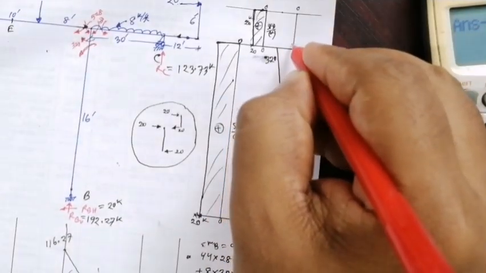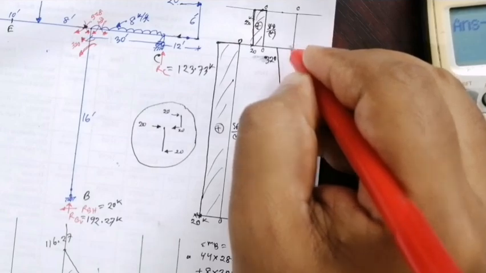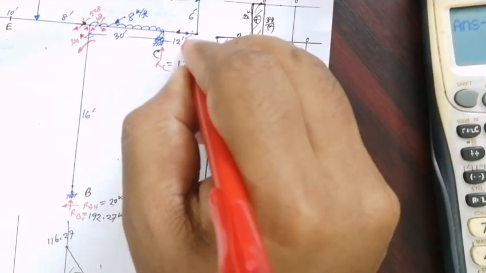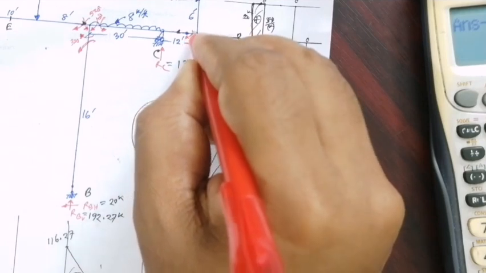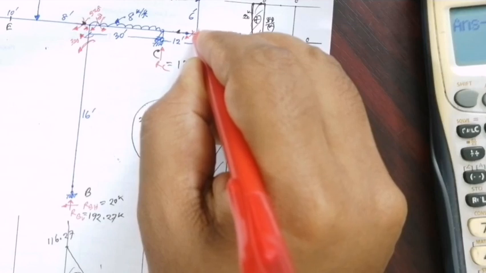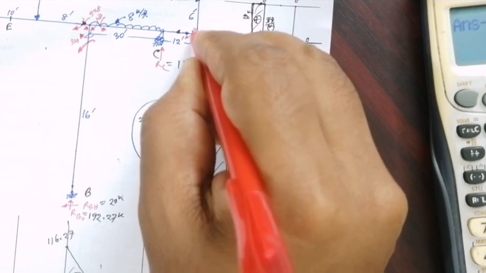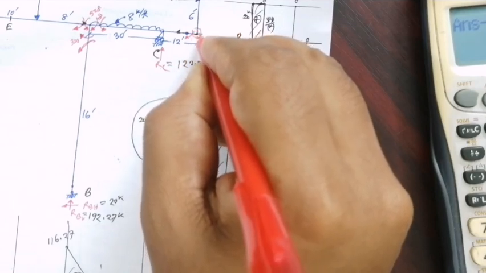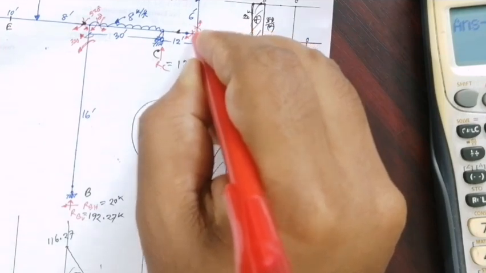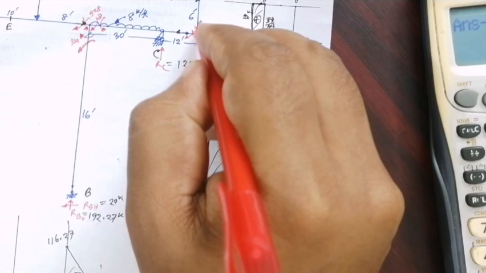Negative means for this area it is negative like this, and it is balanced by this. For this member it is counterbalanced by this, and in this direction it is balanced by this.